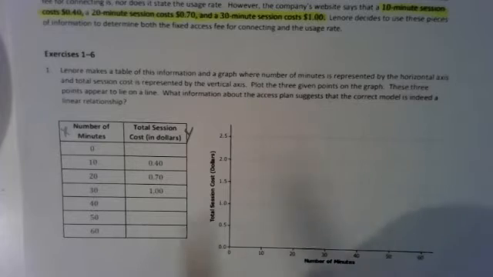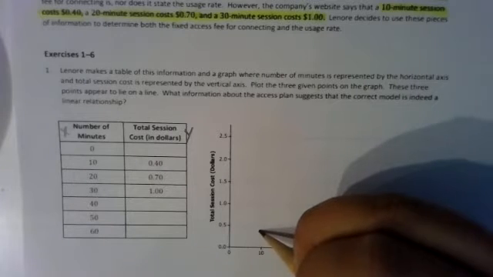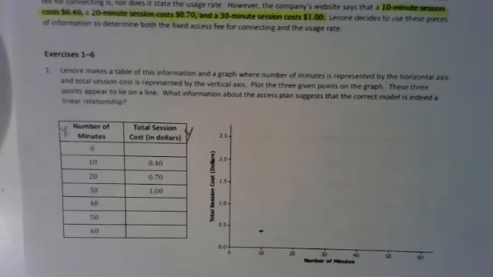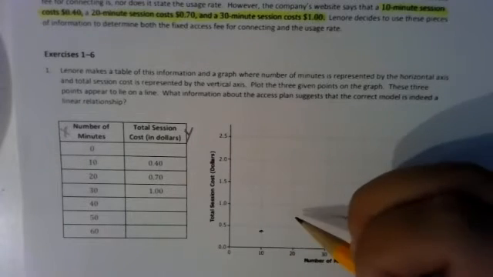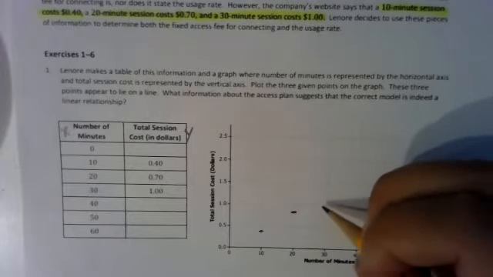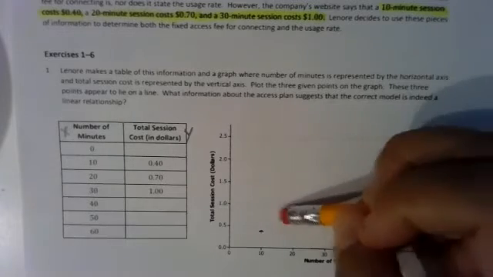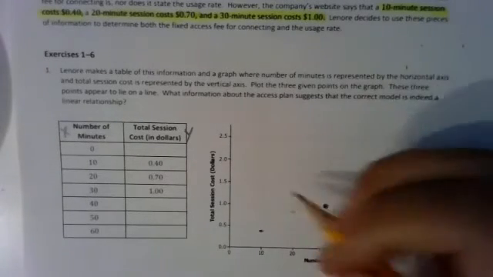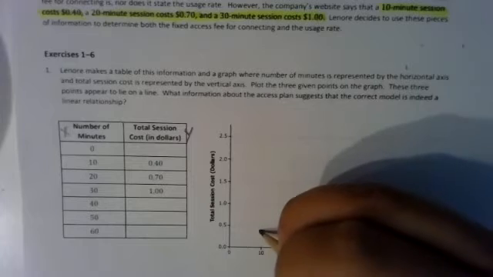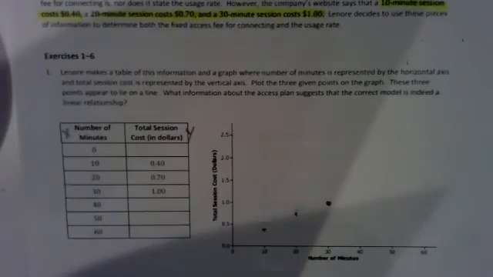The first information we have is 10 and 40 cents. Here's 10, here's 0.5, so 40 cents would be a little bit below that. Then I have 20 and 70 cents, and then I have 30 and $1. I think my 70 cents is a little bit too high. Okay, we have something that looks like this. Does everyone have that so far?